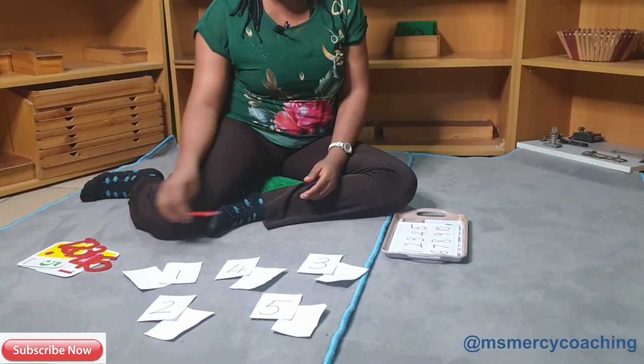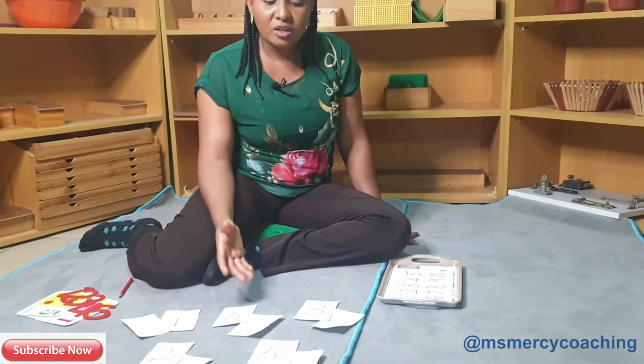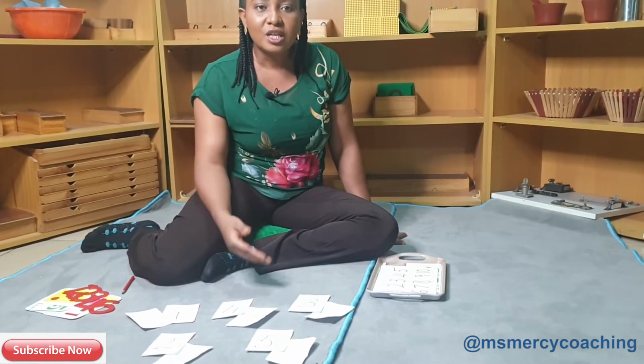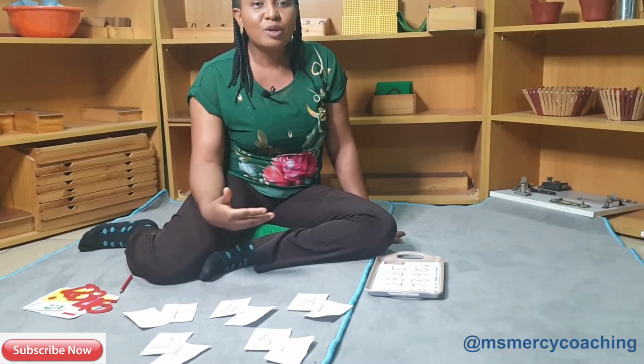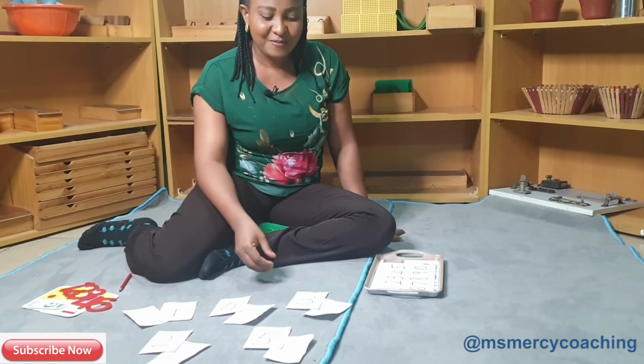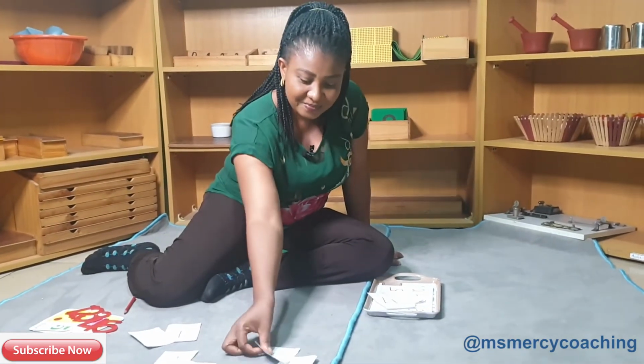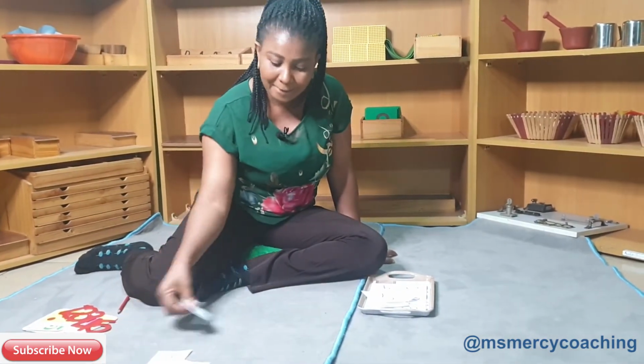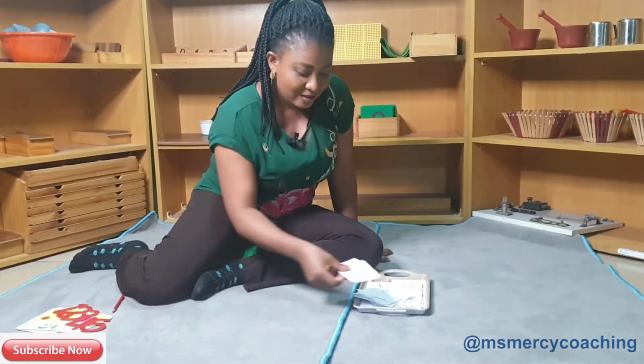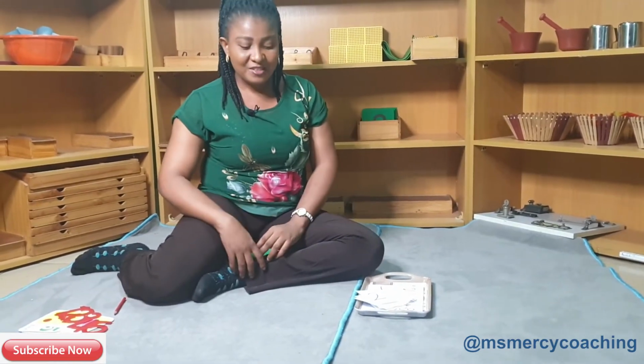Please always ensure that the child packs up whatever materials used. This will further help the child to be able to keep his environment clean. Thank you, Raymond. So today, we have been able to randomly identify numbers 1 to 5. And then we've been able to count our numbers 1 to 10 already.